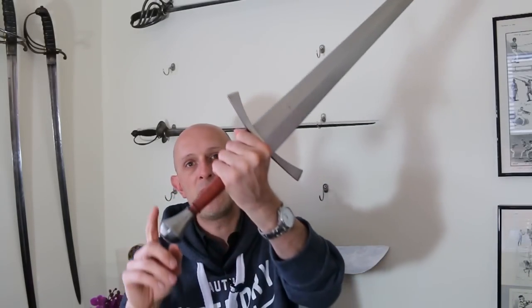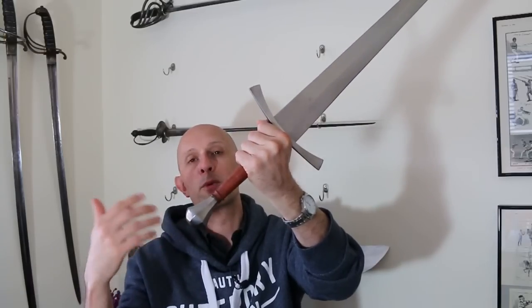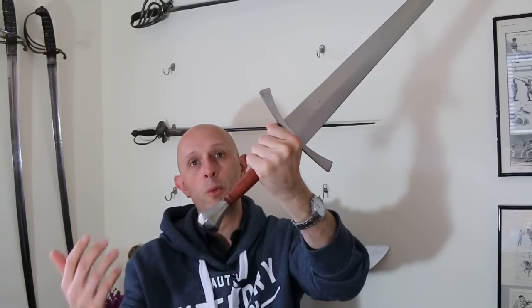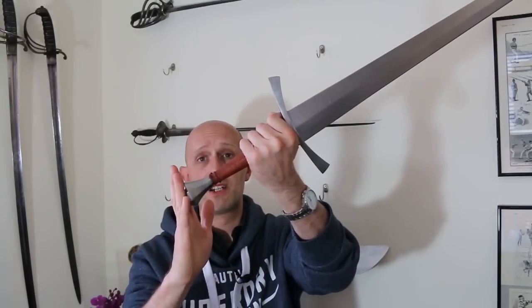I think generally speaking, these types of pommels came along when people started gripping their swords with two hands more often. The wheel pommel was massively more prevalent. It was the dominating style of pommel up until longswords started to appear. And then once longswords came along, we start to get diverse types of pommel.